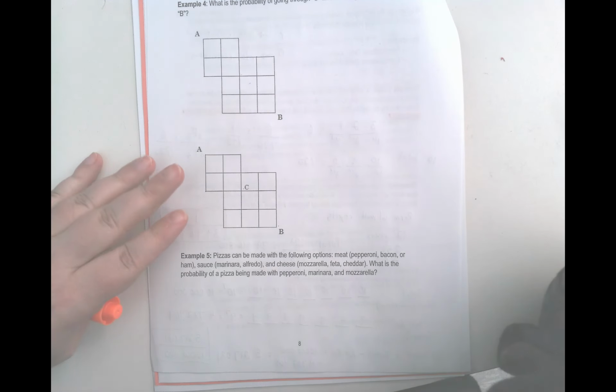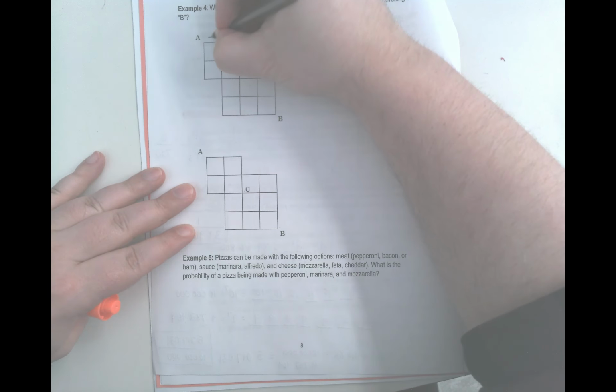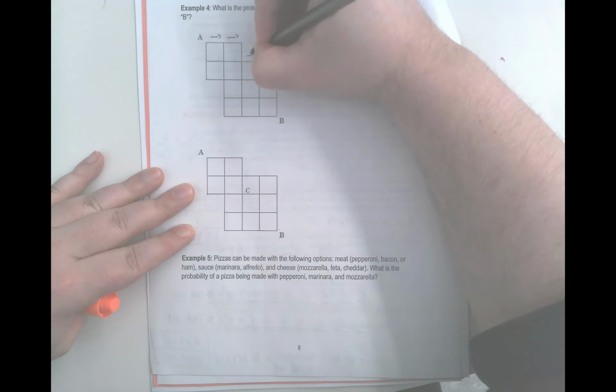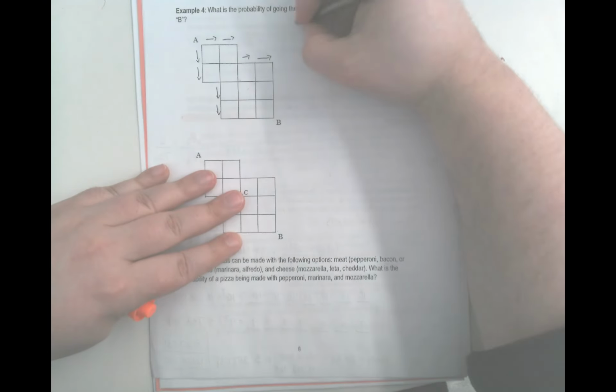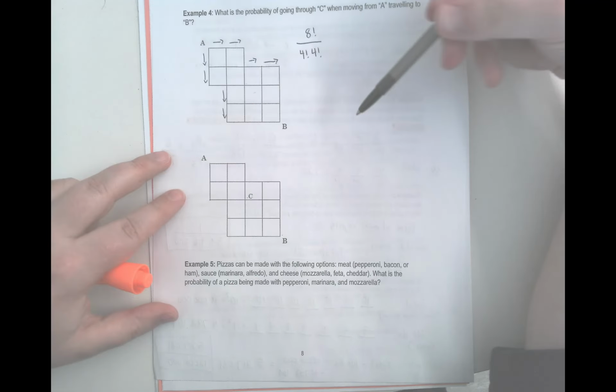The grid on top is going to be our grid where there are no restrictions, where we don't have to pass through that point. When I looked through this question initially, I was thinking to myself, well, we have 4 moves to the right, and we have 4 moves going down. So in total, I just said, well, it was 8 factorial over 4 factorial, 4 factorial. Again, I'm not going to go into the math behind this. There was a video in the previous unit that talked about examples like this. But the problem with this is that this method is incorrect.